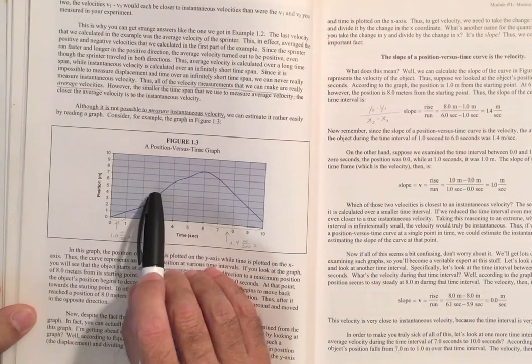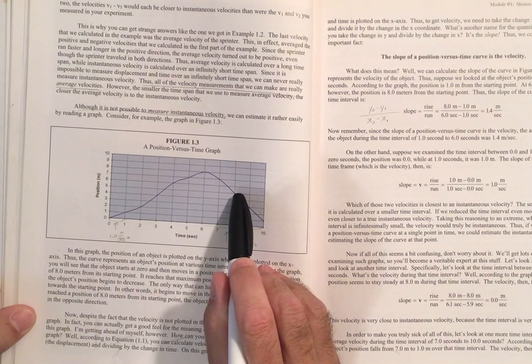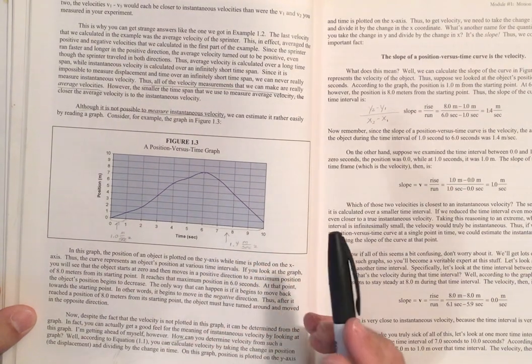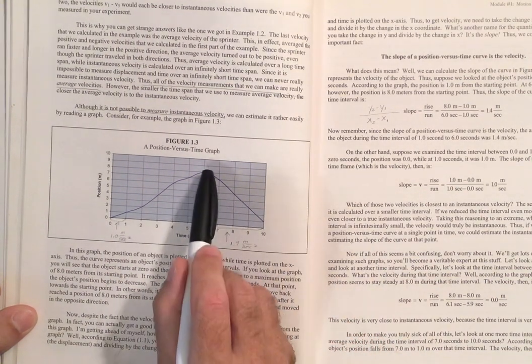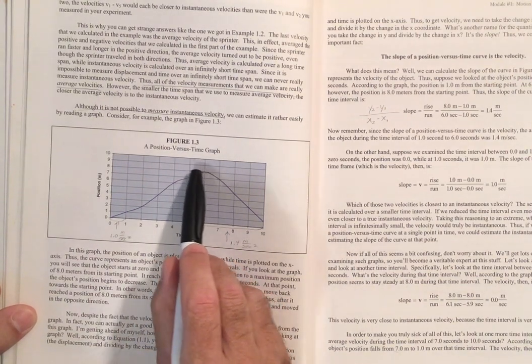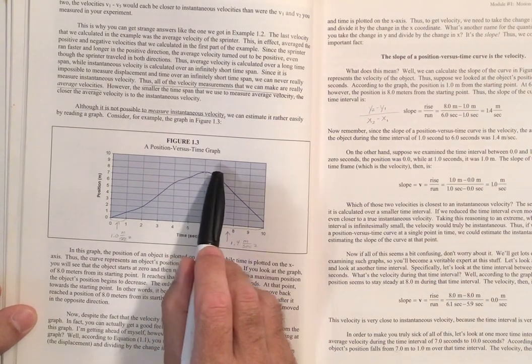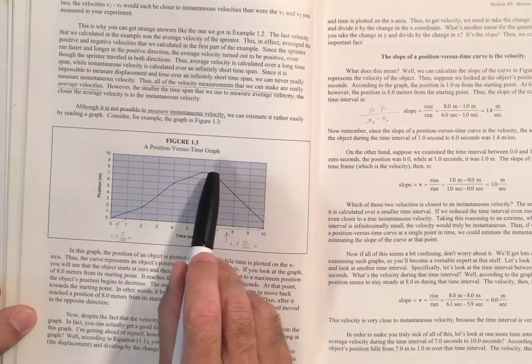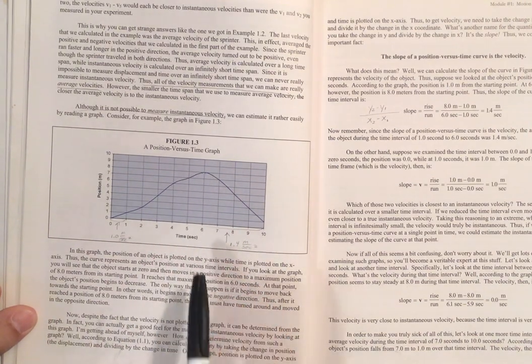Velocity is positive where the slope is positive. I just mentioned that. Negative where the slope is negative. And the velocity is 0 where the slope is flat. So in this particular graph, velocity is 0 at 6 seconds because we have a slope of 0, a flat horizontal line at 6 seconds.